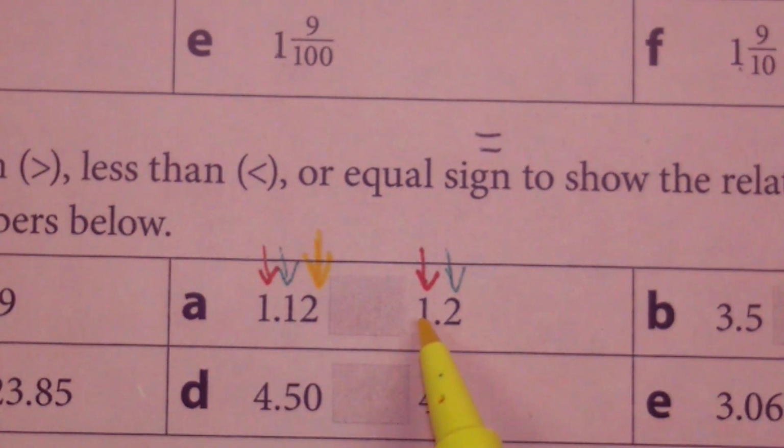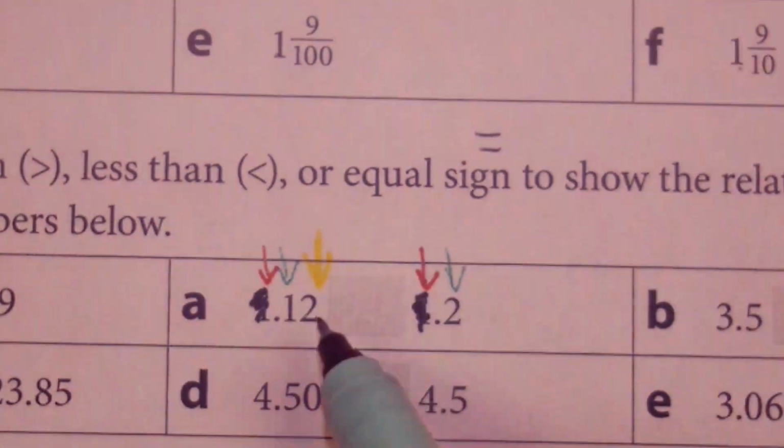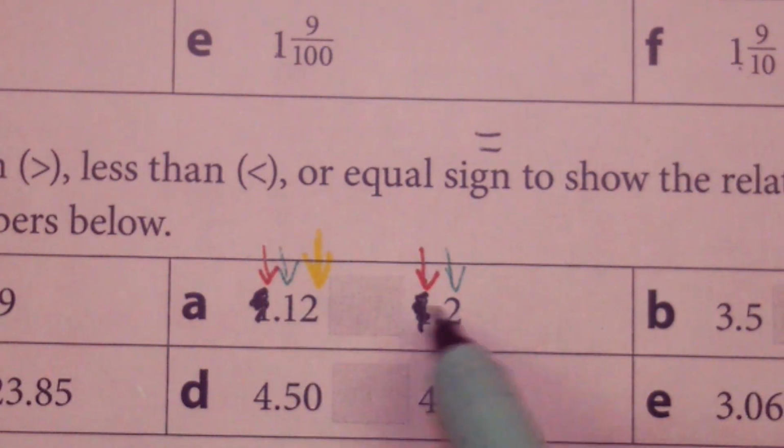I have a 1 and a 1. They're the same, so I can't tell which number is bigger yet. I don't have enough information. So if I wanted to, I could maybe ignore the 1, pretend it's not there, because they're the same. Okay? Then I look at the green numbers, these strips, the tenths.